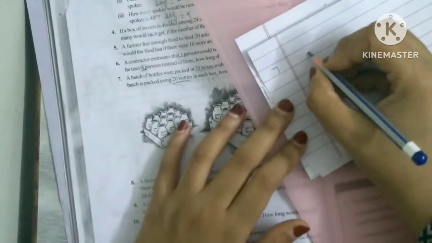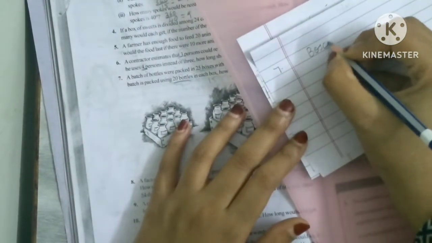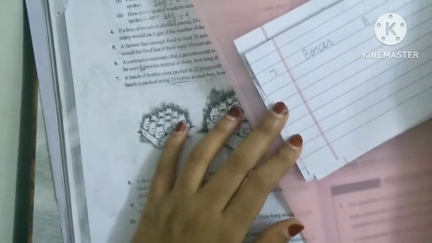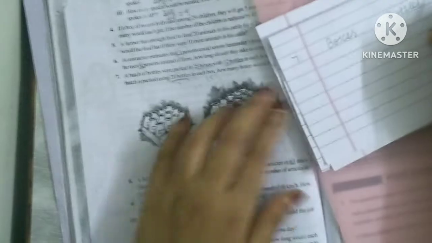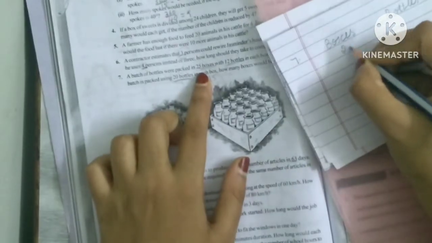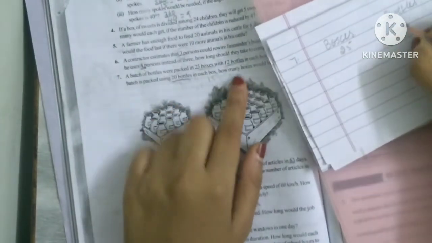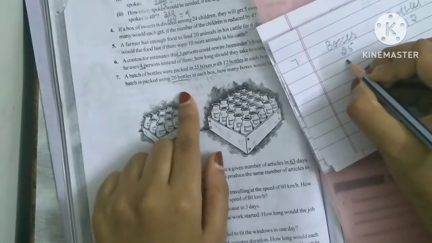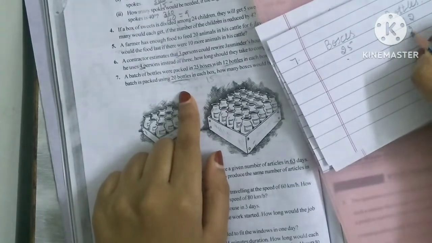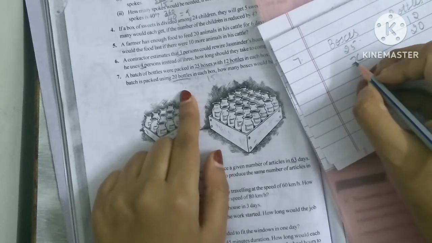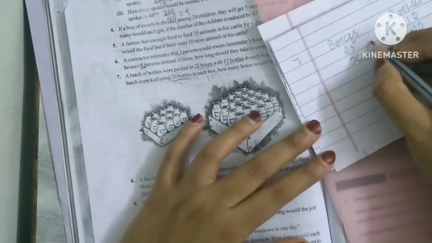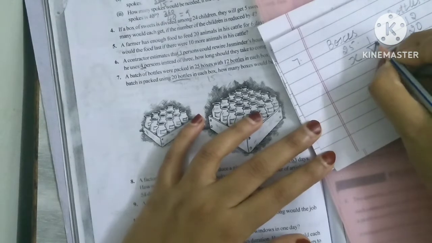First we'll make the heading boxes and the second heading bottles. See, in the question there are 25 boxes and 12 bottles, and here 20 bottles. Boxes you don't know, you have to find that. So boxes will be x, we'll put x at the head here.